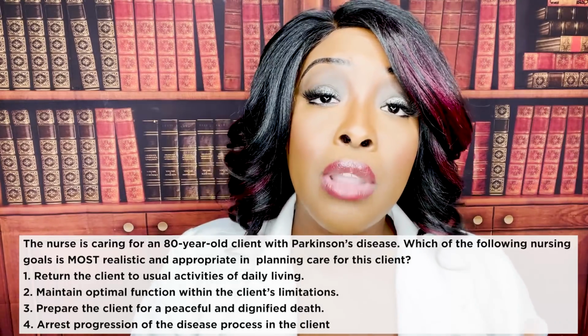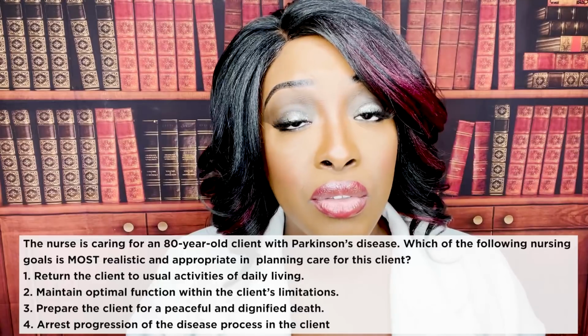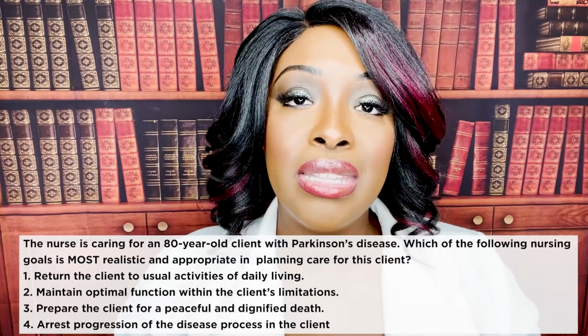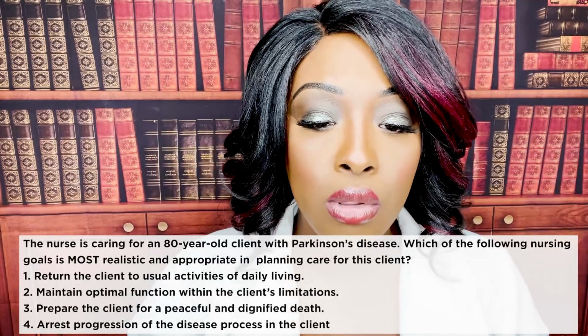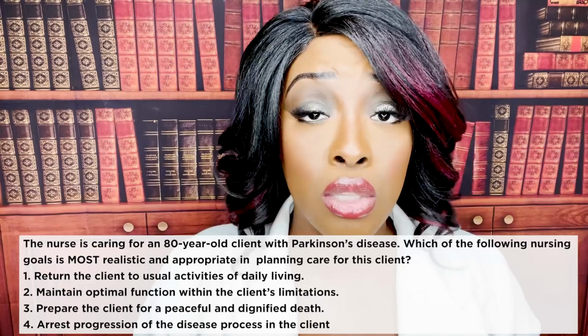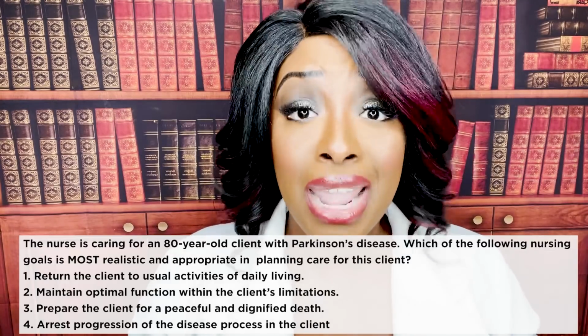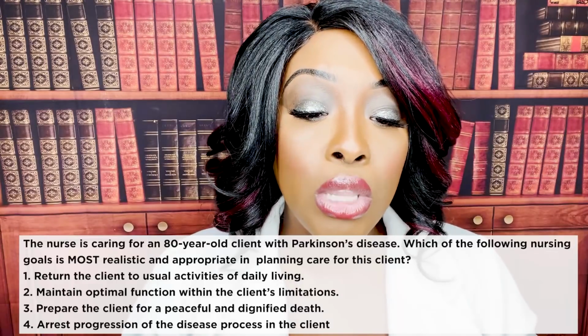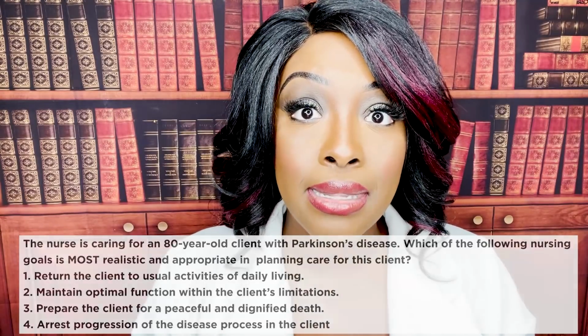But there are some complications that can kill the client, such as the patient aspirating and getting pneumonia. But this disease itself is not terminal, so that's wrong. And 4, arrest the progression. There is no way to arrest the progression of the disease. It's going to progress. As time goes on, it's only going to get worse. So the only correct answer choice here, guys, is number 2.